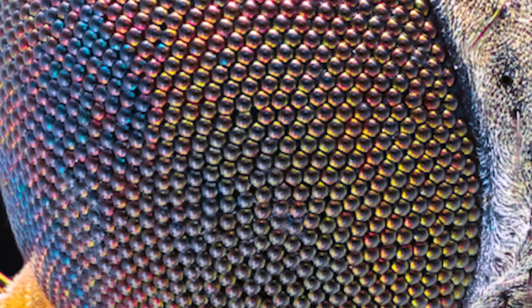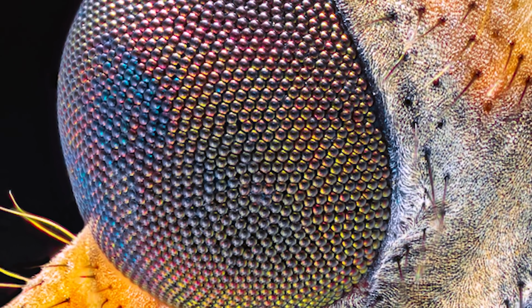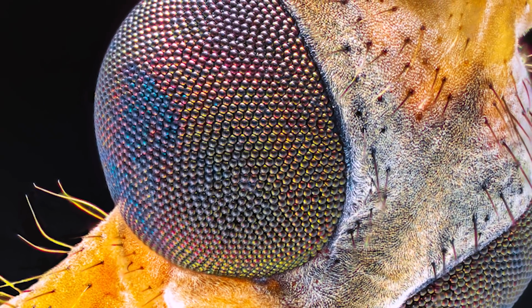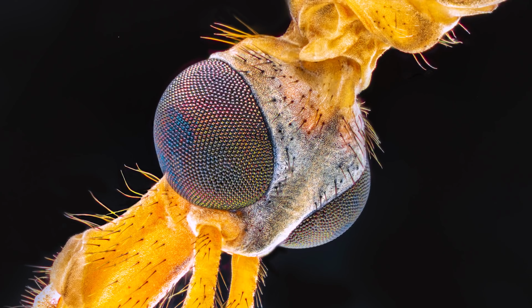So this is what the crane fly looked like when I got through with my editing, and I must say that I haven't seen a more incredible compound eye than in this photograph in quite a long time.